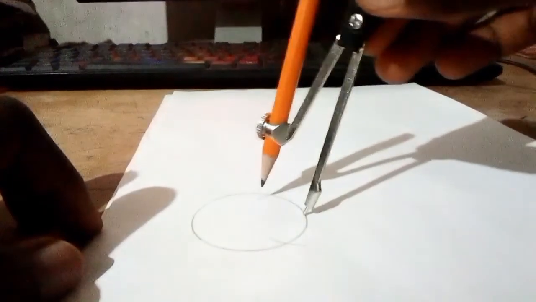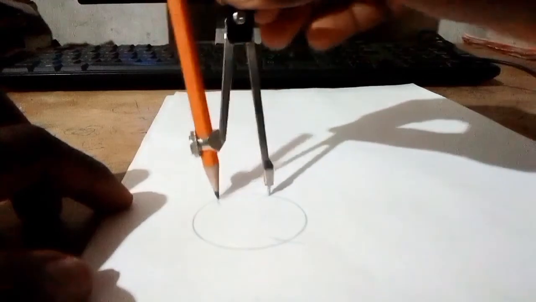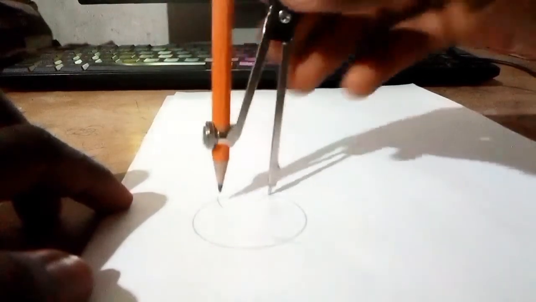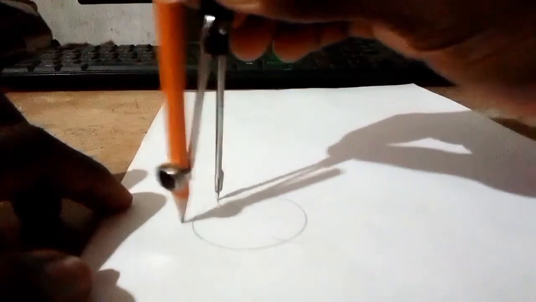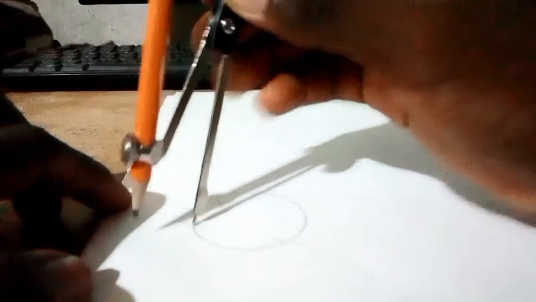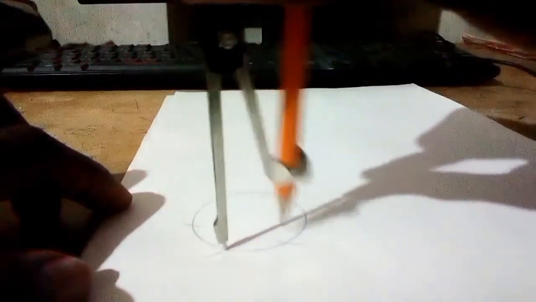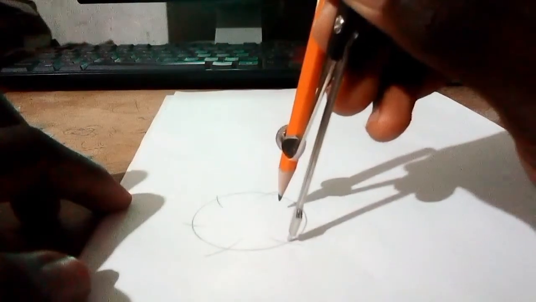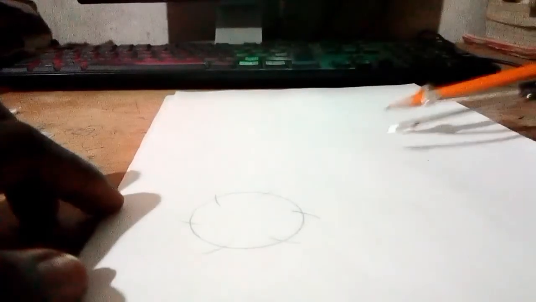You see, so we have two marks. And we stand at this point, then make a mark over here. Then stand on this point, then make a mark over here. Then stand at this point, then make a mark over here. Then stand at this point, that's the mark you have already over here. Then stand at this point, then we make a mark over here.